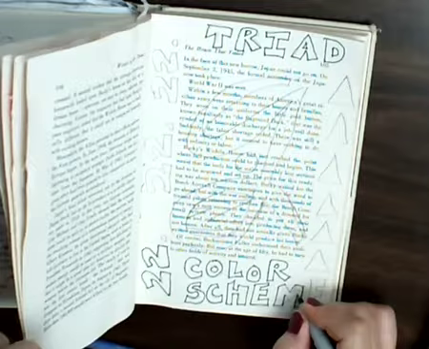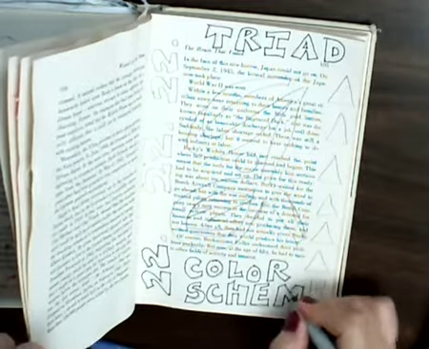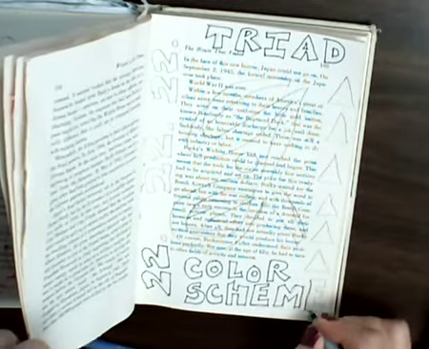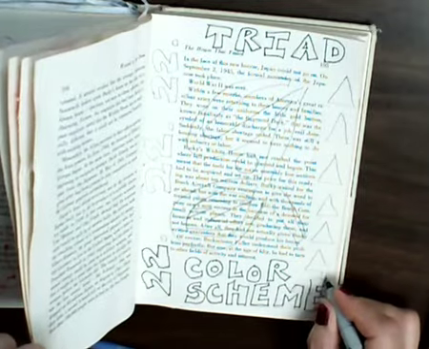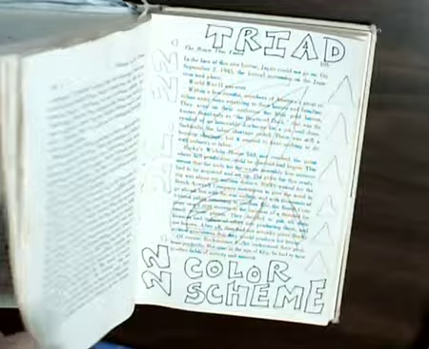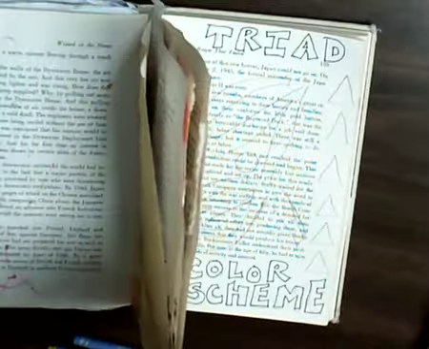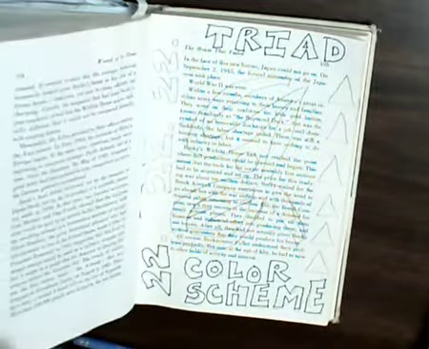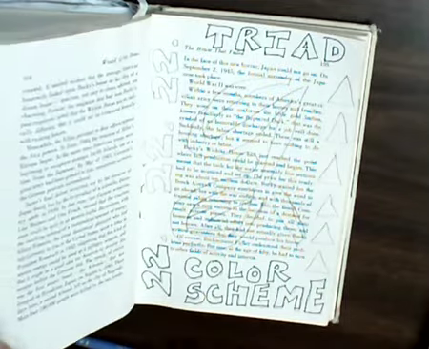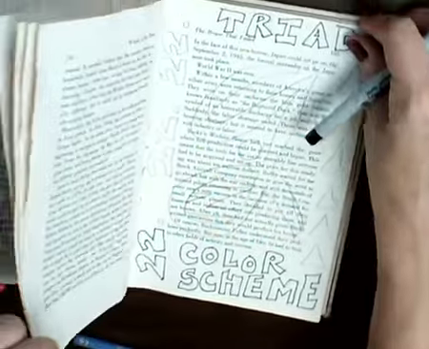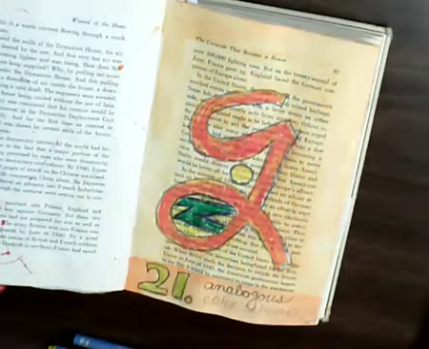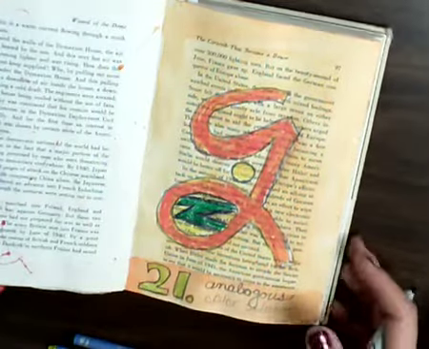Okay, so triad is what? Remind your neighbor right now. Turn to them and tell them what a triad color scheme is. Yes, I heard the right answer. So there are 3 colors spaced equally apart.